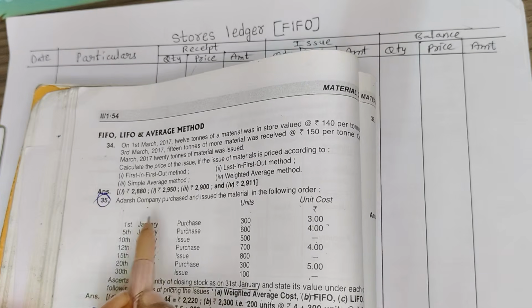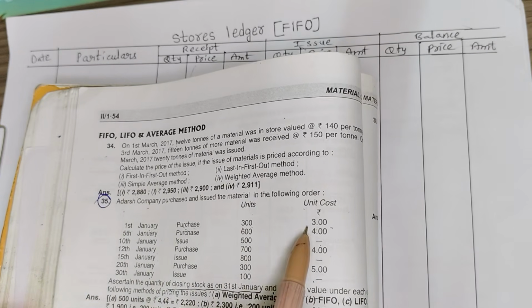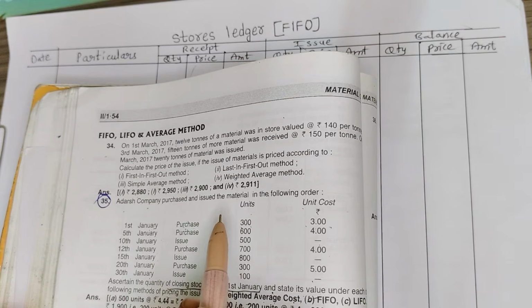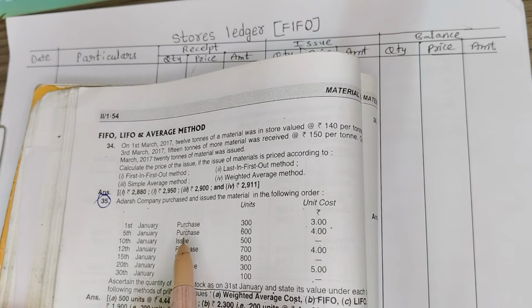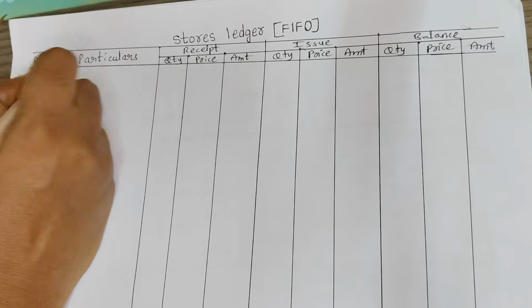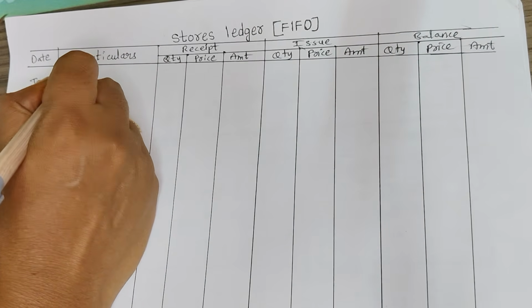On 1st January, purchase 300 at the rate of 3 rupees. Purchase means we are purchasing raw material from the suppliers, so at that time we are receiving goods. So on 1st January, you just need to write here Jan 1st. What happened? Purchase is nothing but goods received.